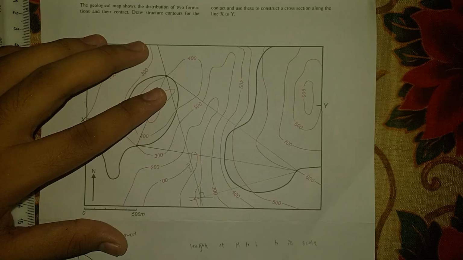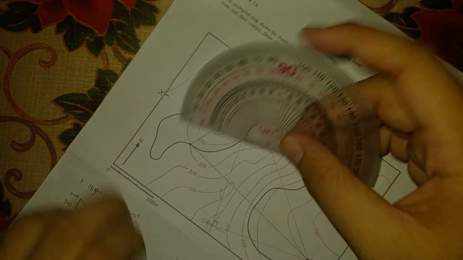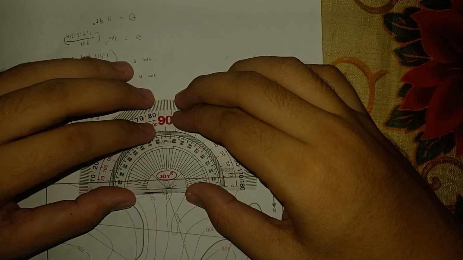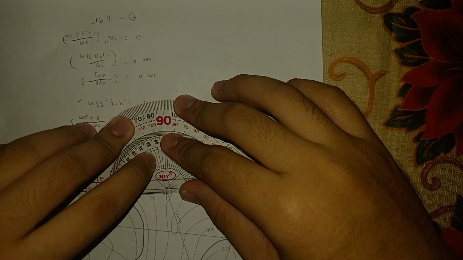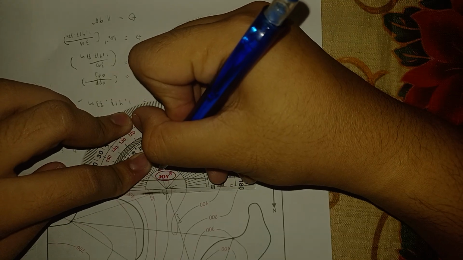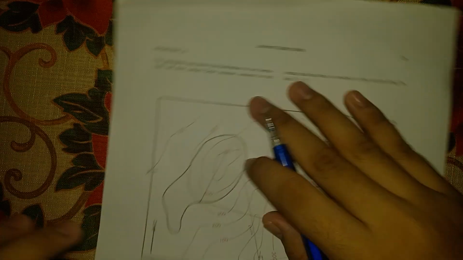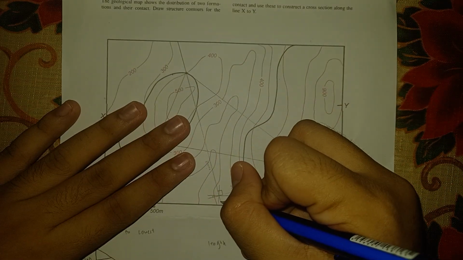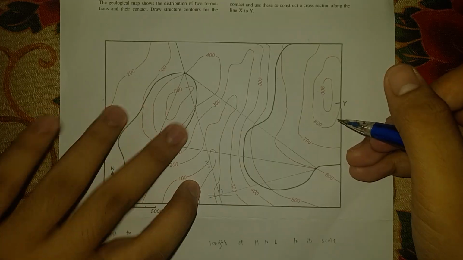So we will measure that. That's at least 70.